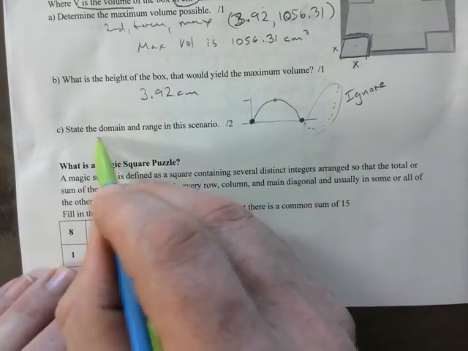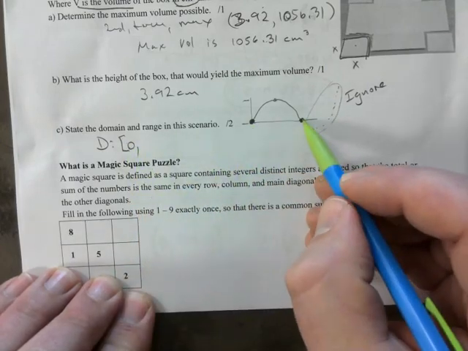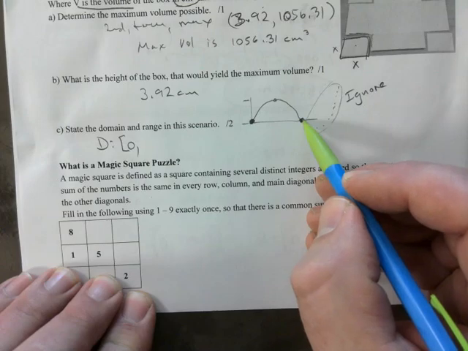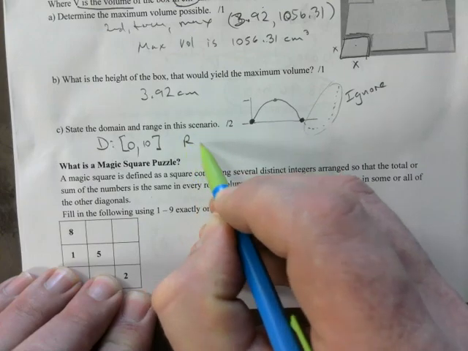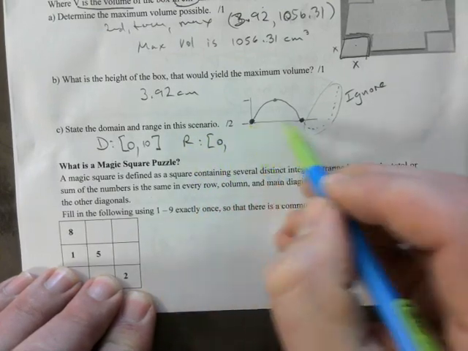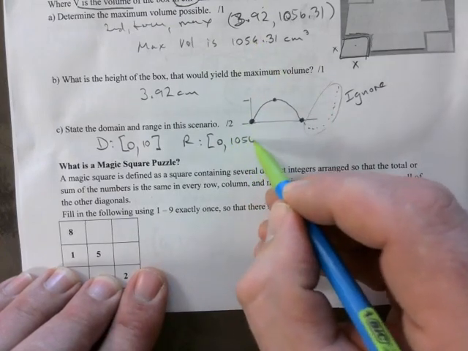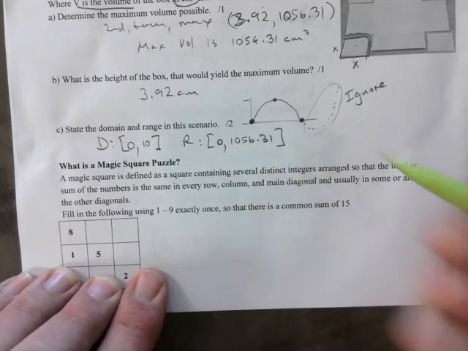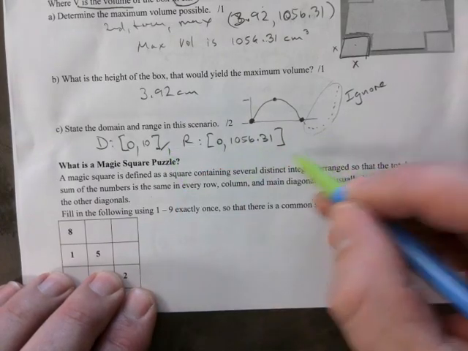So for the domain, it goes from 0 to, what is it? 10 exactly. This one right here, okay, 10. And the range goes from 0, all the way to the maximum volume, which is 1056.31. One mark for each.